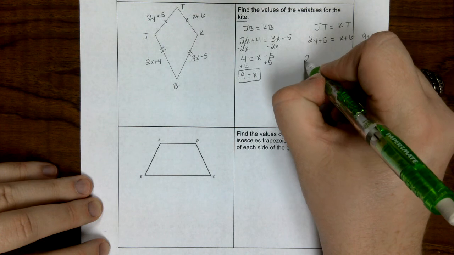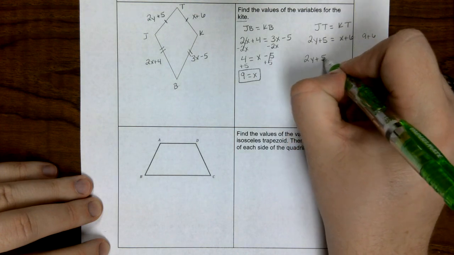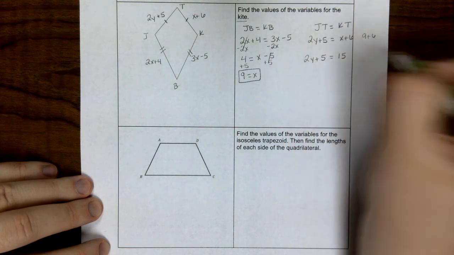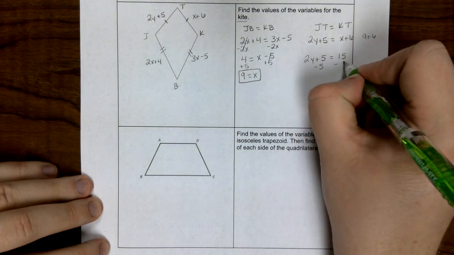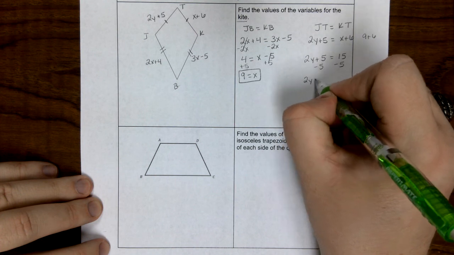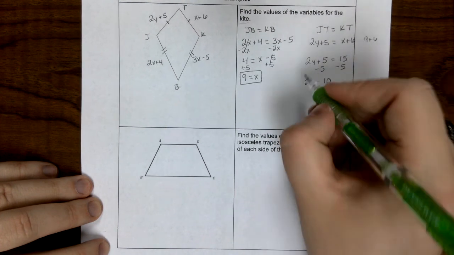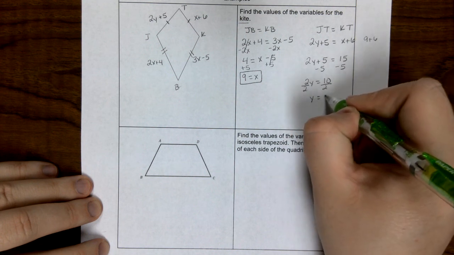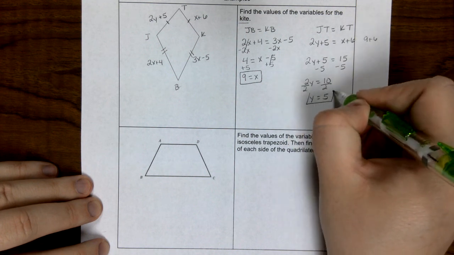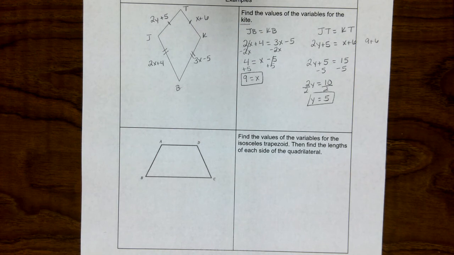So I replace this whole thing with 15. Now I'm going to solve. Subtract 5, 2y equals 10. Divide. I get y to be 5. All right?